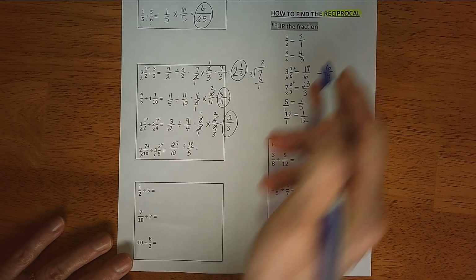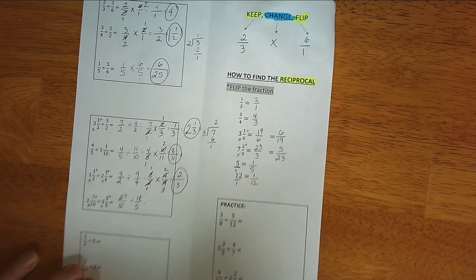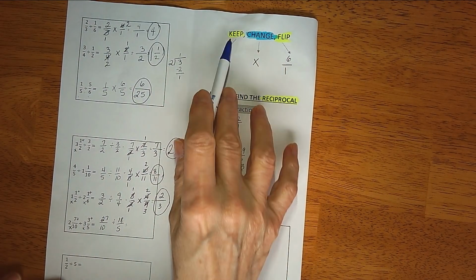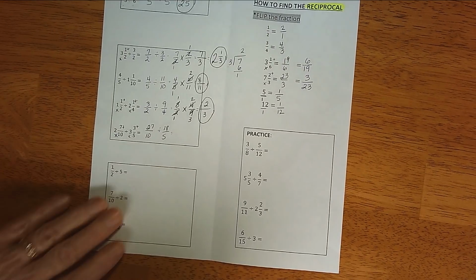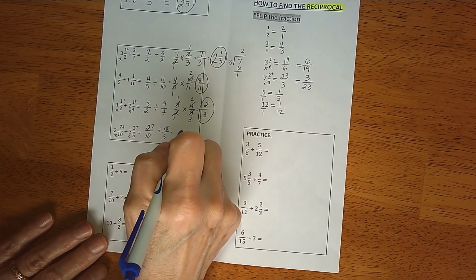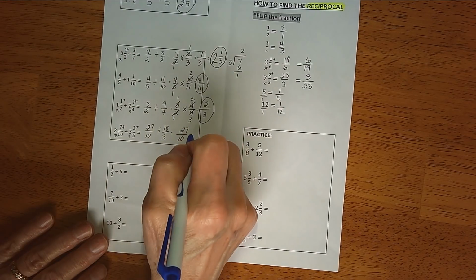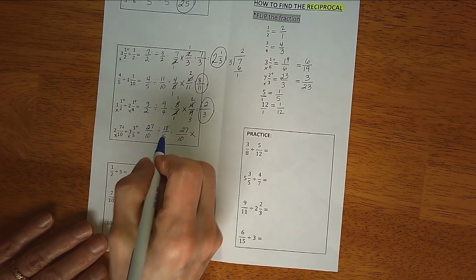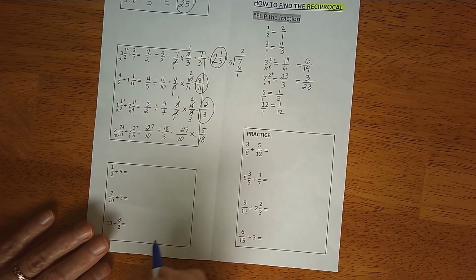Now we're going to initiate our protocol here, or our algorithm, keep, change, flip. So we're going to keep our first fraction. We're going to change our operation to multiplication, and we're going to flip the second fraction. Keep, change, flip.